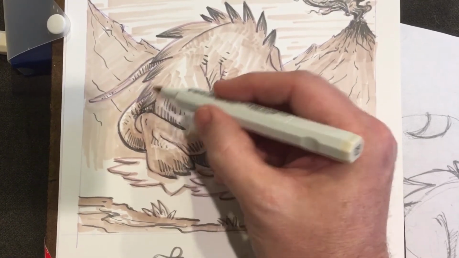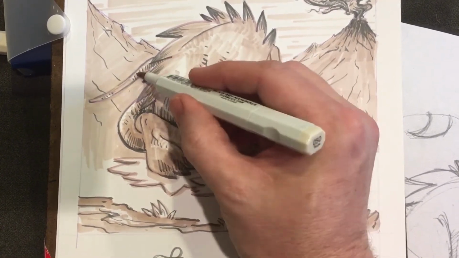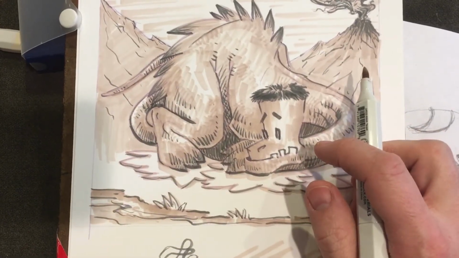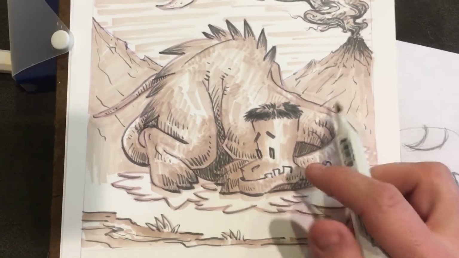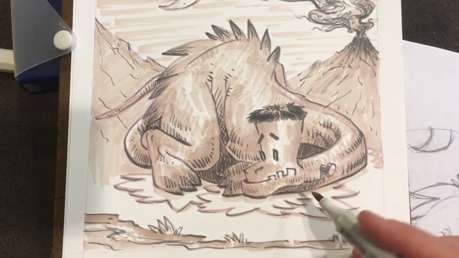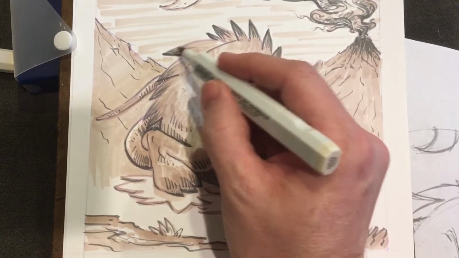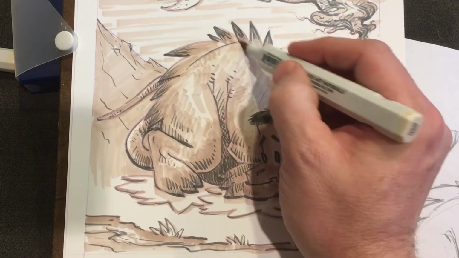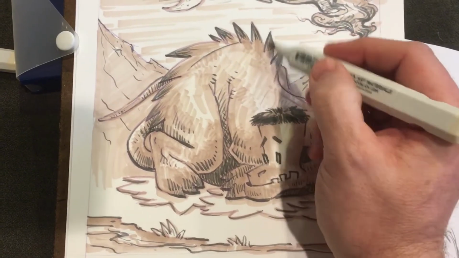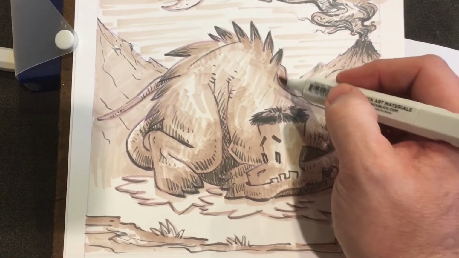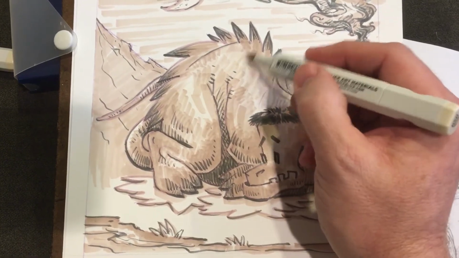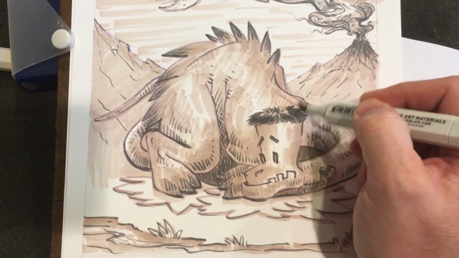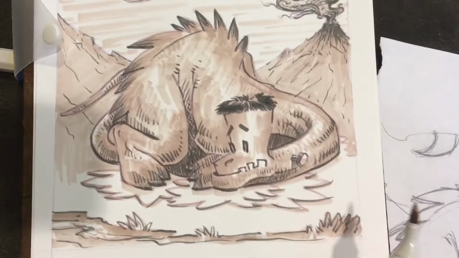I want his value to be, if I can, darker than those mountains in the background so that he comes forward. We'll go over it again, keep adding little by little. It's kind of like glazing. Thinking back to our painting class, glazing with a marker on this paper. Hopefully it'll hold up.